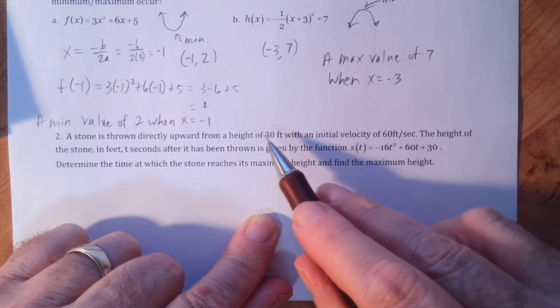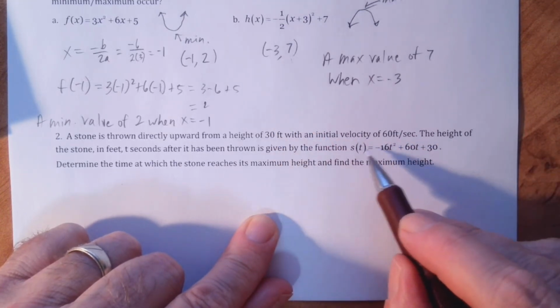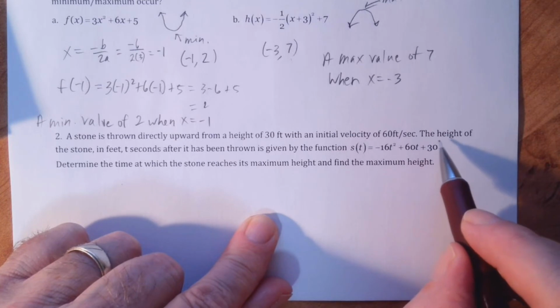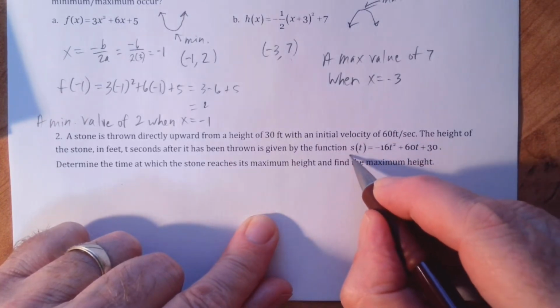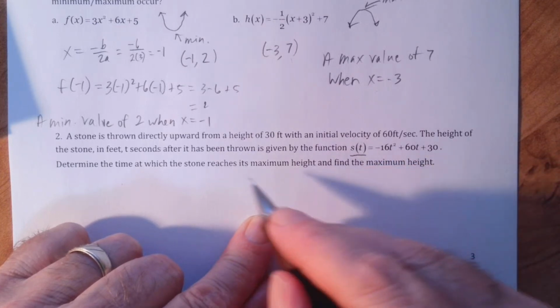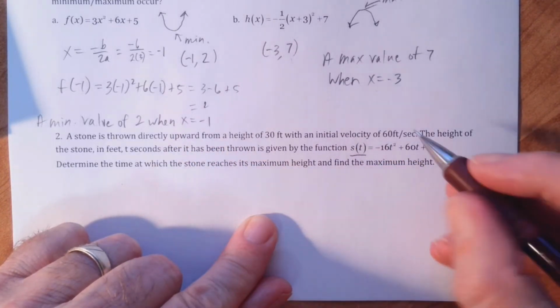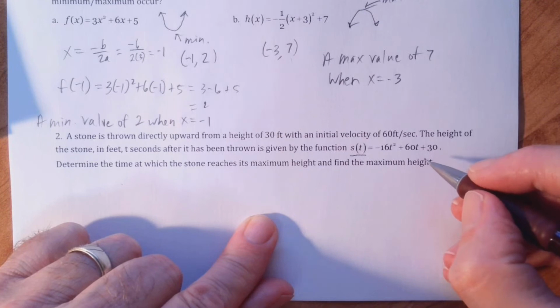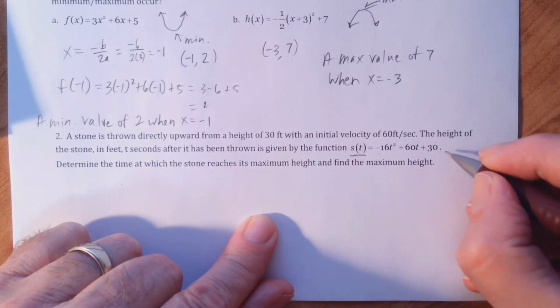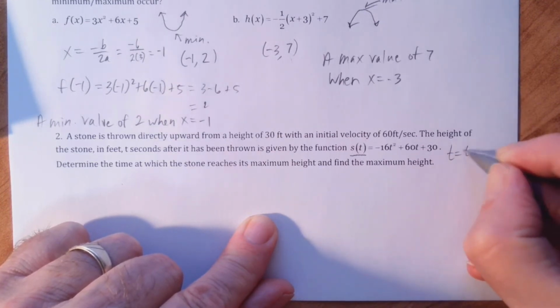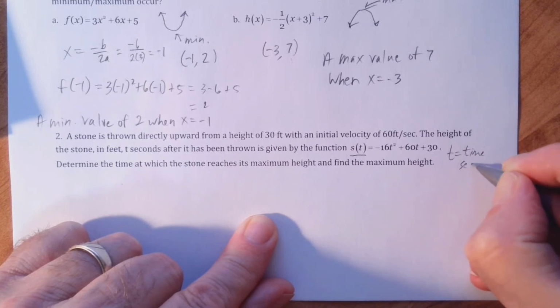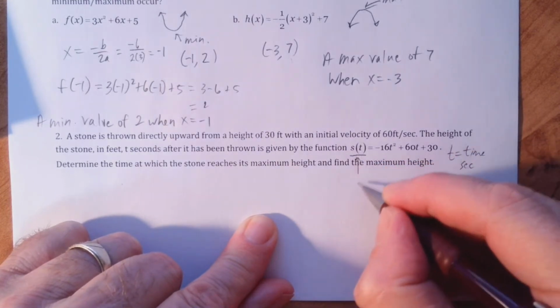Now this information here is built into the formula. Notice it says the height of the stone, that's what we're given here, in feet, t seconds after it's been thrown. So t is time in seconds, and s of t is the height.